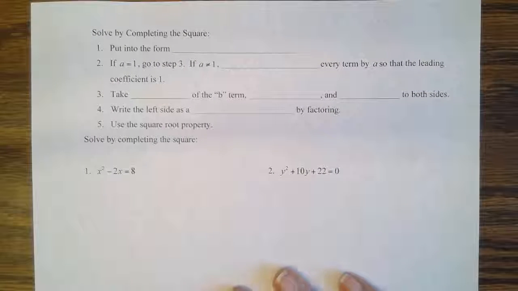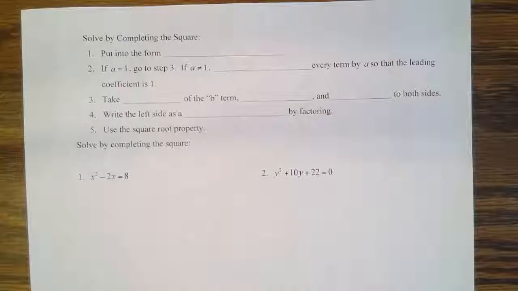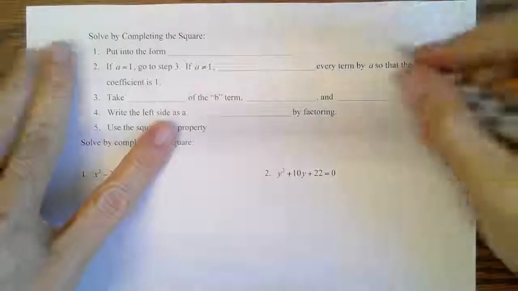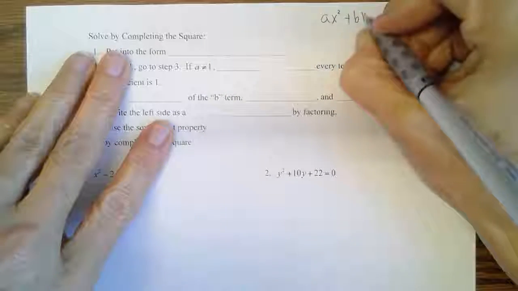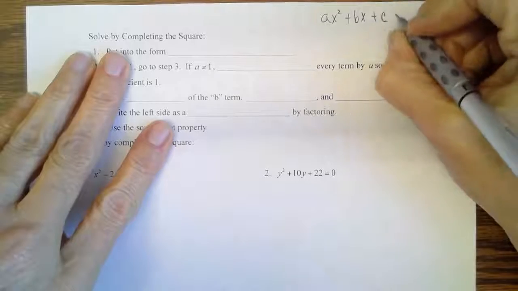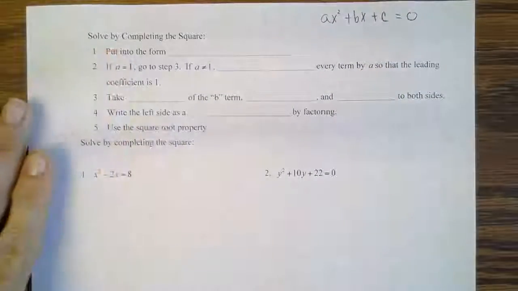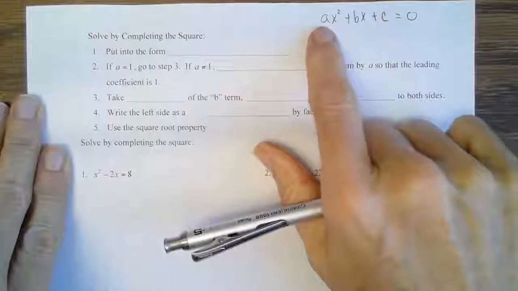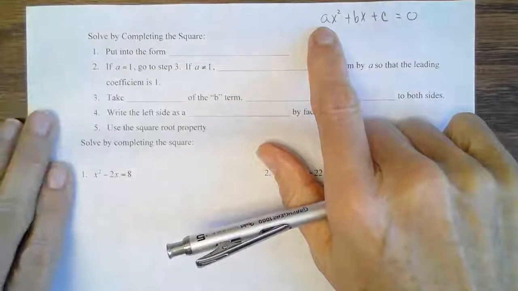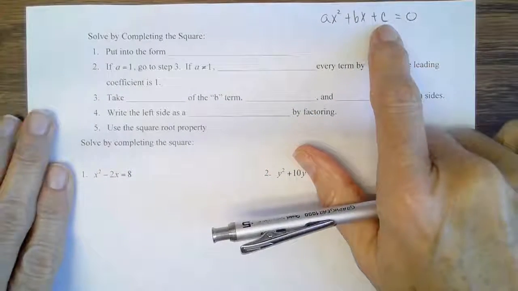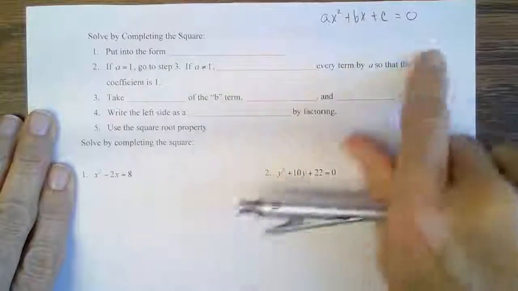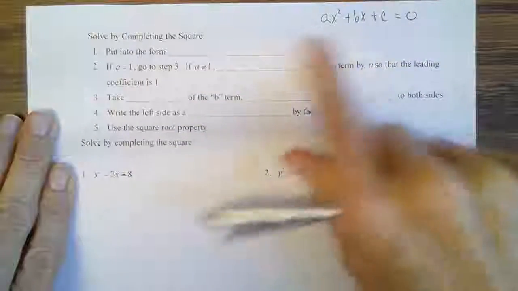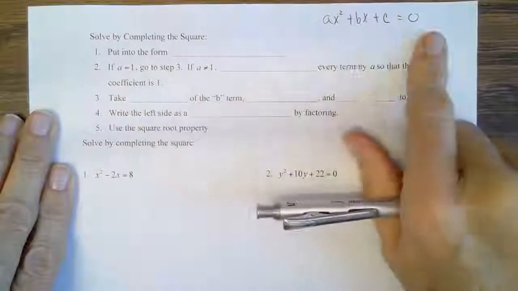Making this video today to demonstrate completing the square. If we've got a quadratic equation, most quadratic equations are ax squared plus bx plus c equals 0. The a is called the lead coefficient, c is usually your number on the end, it's a constant, and b is your x to the first term. These are in descending order. So this is normally how we would see a quadratic.